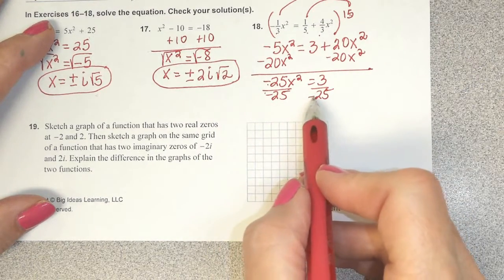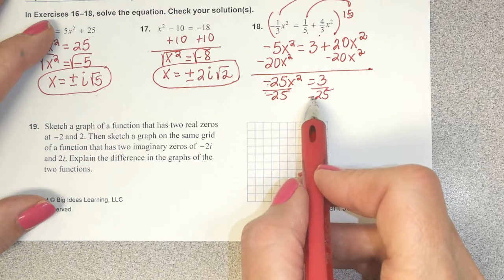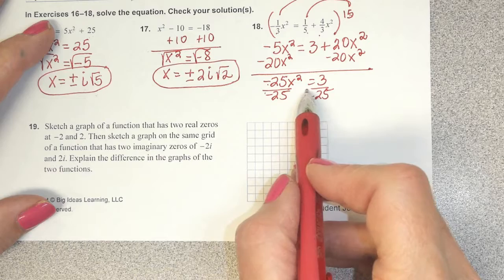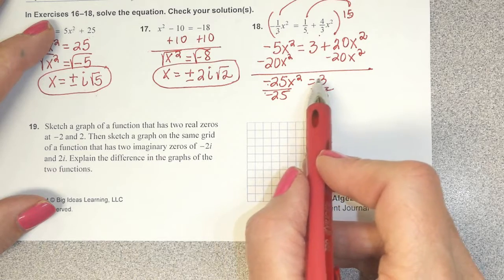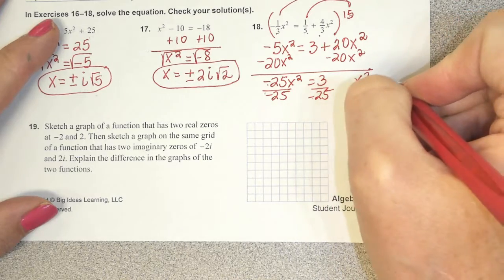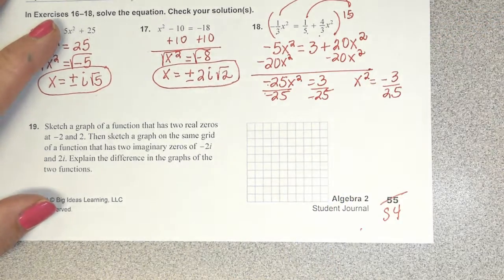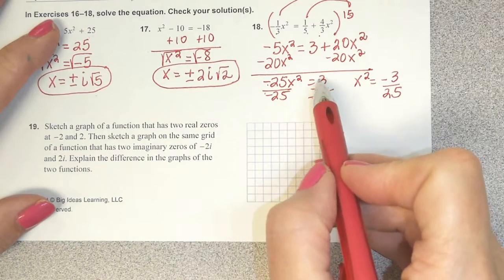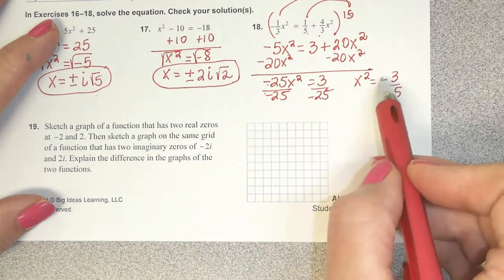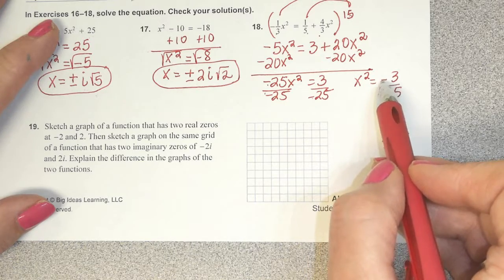And when we divide by negative 25 here, I can put this negative anywhere. It can go on the bottom, it can go in front of this fraction symbol, or it can go on the top. I always like to just put it on the top. I think it just makes it easier to work with. So when I divide a positive by a negative, I get a negative, and I can then put that negative in any spot. I always choose to put it on top.